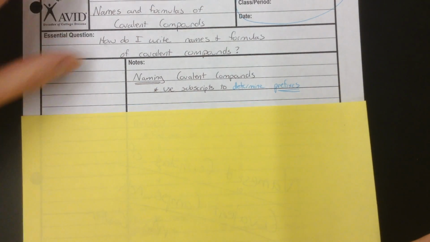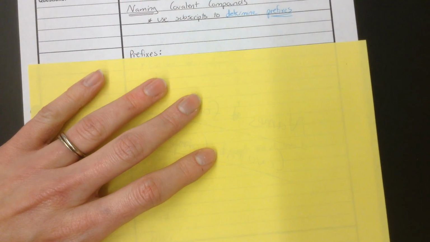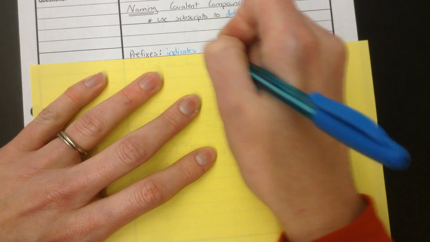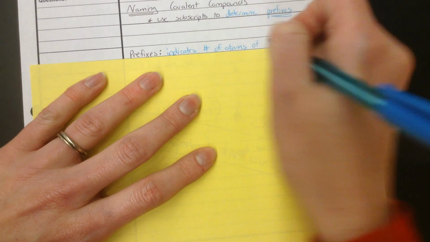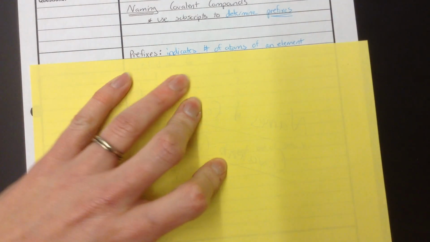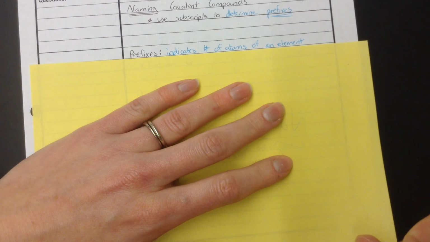The prefix is a number, or a word that indicates the number of atoms of an element involved. There will be a prefix on it in most situations.